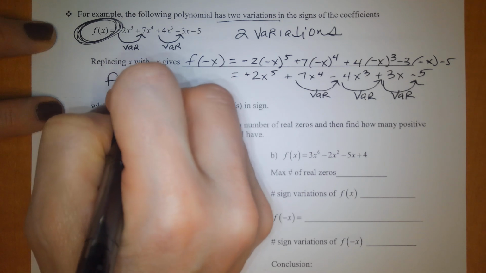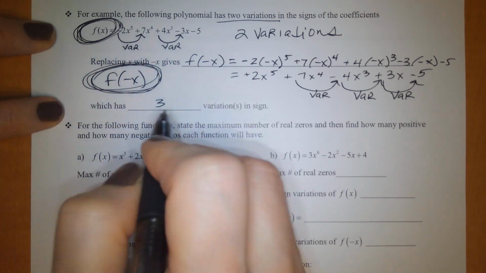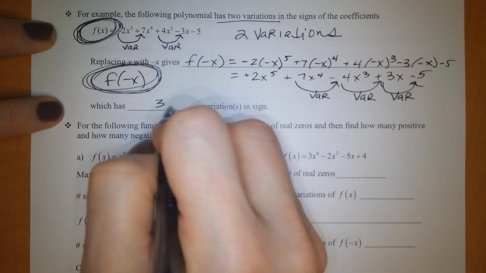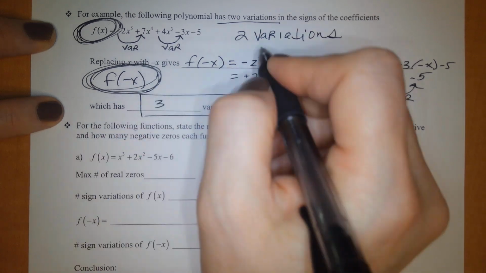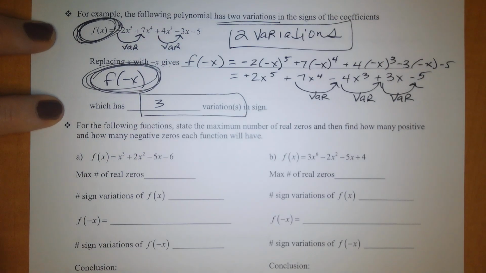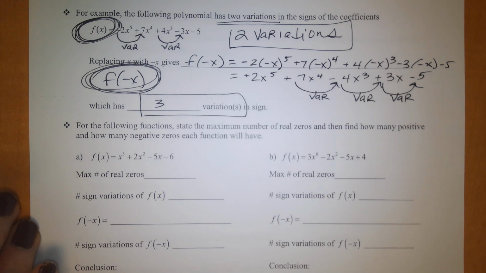F of negative x had 3 variations. That's going to help us in determining the number of zeros that we might possibly have.